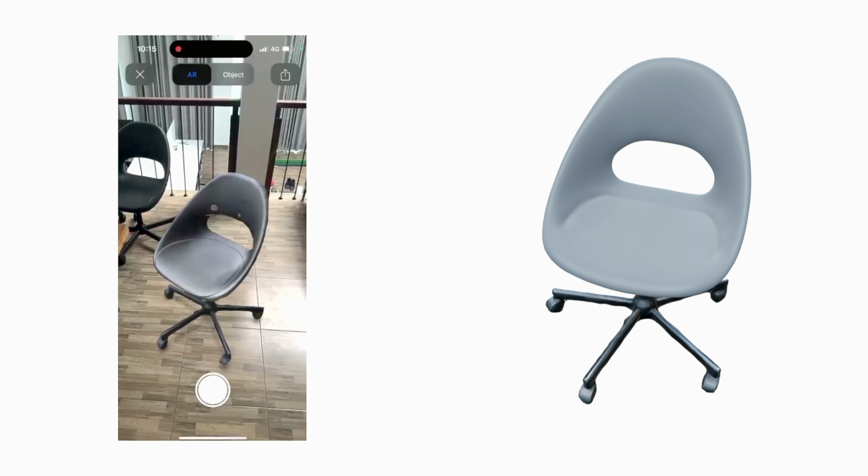But if you're familiar with 3D software, you can also enhance it later with your tools. Sometimes it's not really perfect, so you need to spend a little bit more time on that one, but you can get that.